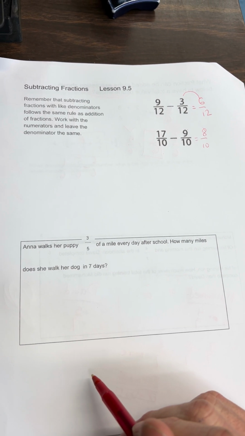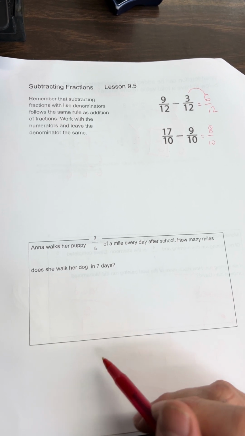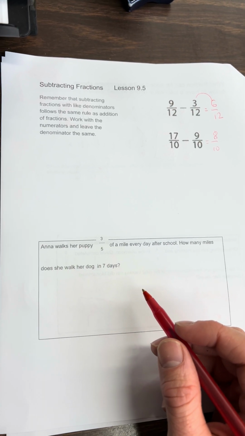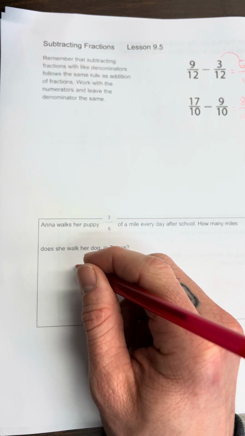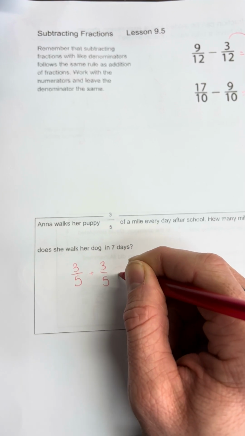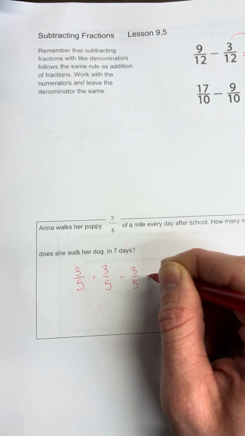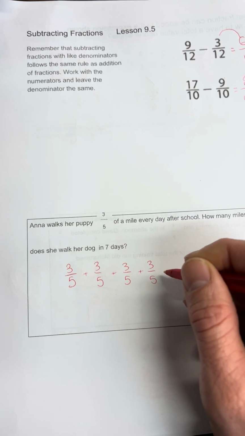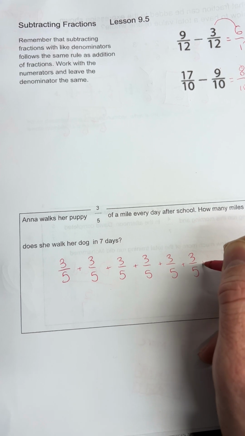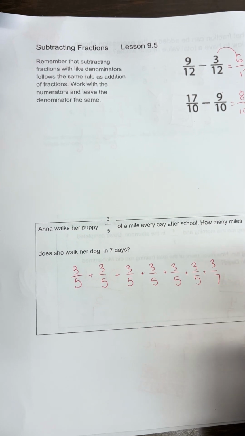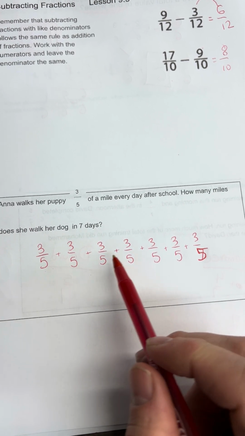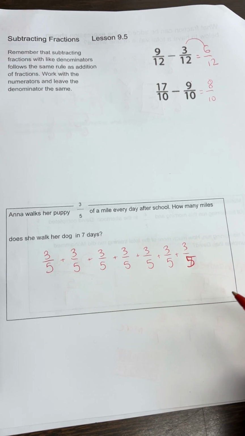Anna walks her puppy 3/5 of a mile every day after school. How many miles does she walk her dog in 7 days? Well, if I have 7 days and each one is 3/5, I'm going to add 3/5 7 times. That's 4, 5, 6, 7. Oh, it should be a 5. One day, 2 days, 3 days, 4 days, 5 days, 6 days, 7 days.